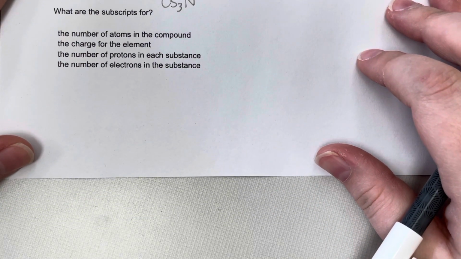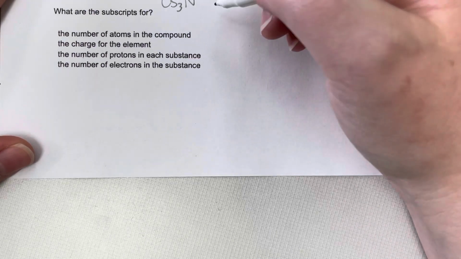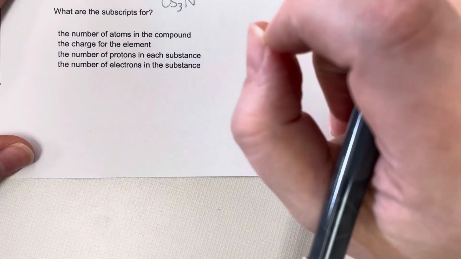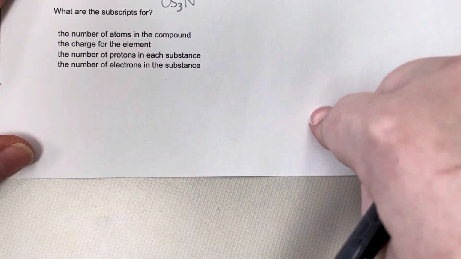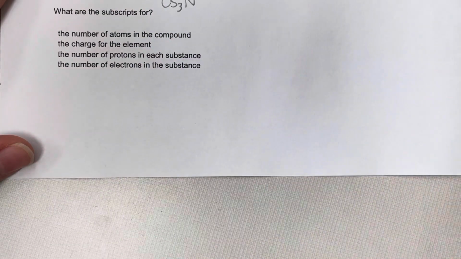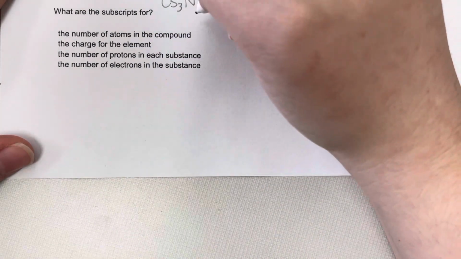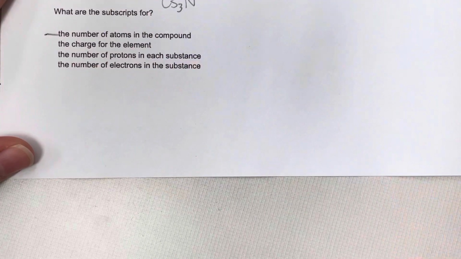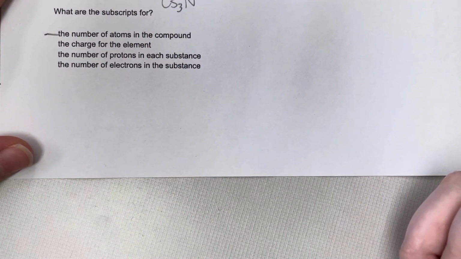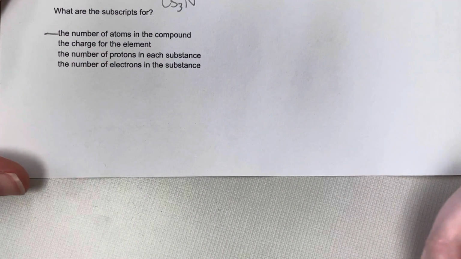What are subscripts for? Subscripts are going to be the number of that particular element inside of that compound. So I'm going to go ahead and say that the number of atoms in the compound is what my subscripts are.